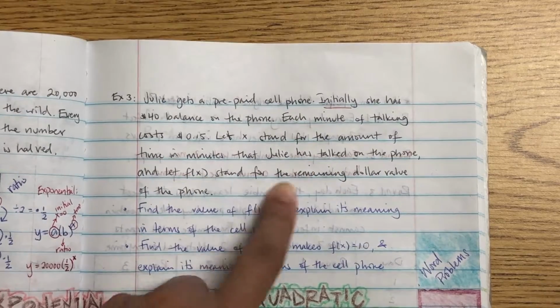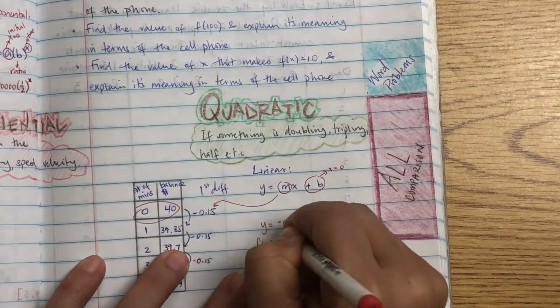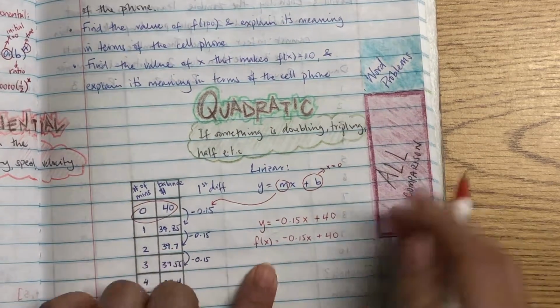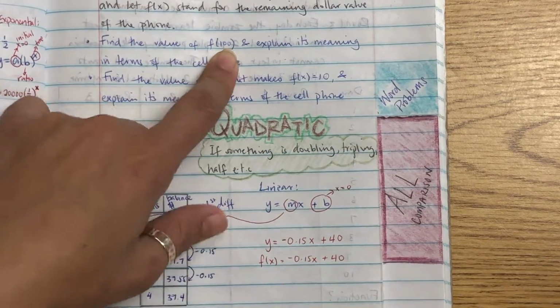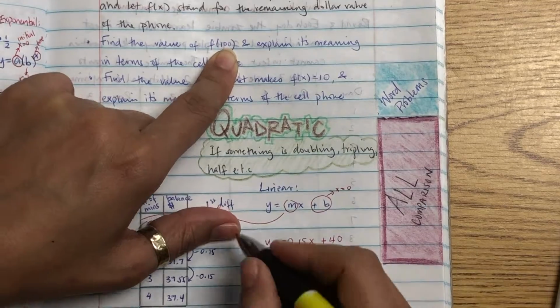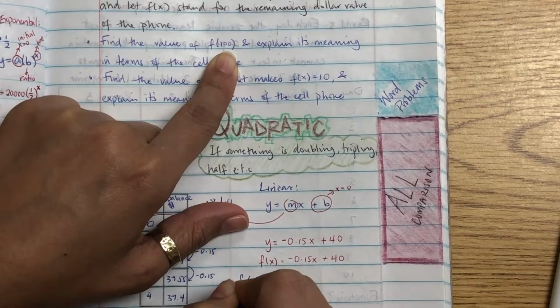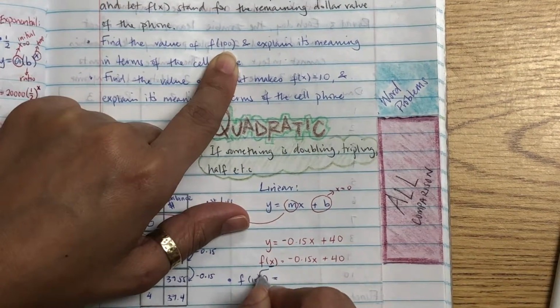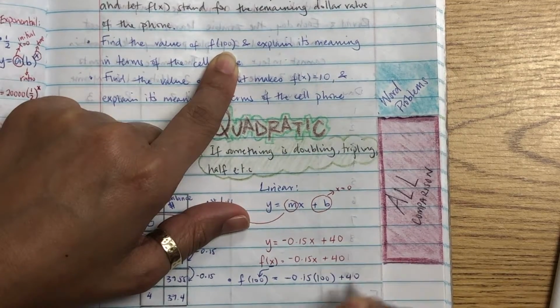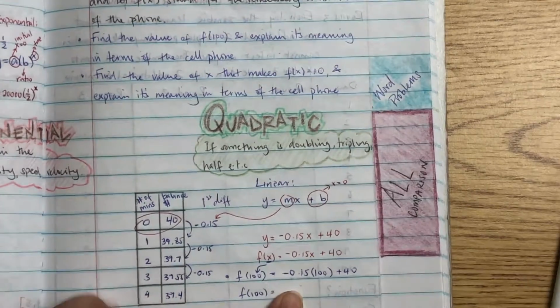Alright, so they want it in terms of f of x, and f of x is another way of saying y, so I'm just going to write it again with f of x. And then I'm going to answer the question. It says find the value of f of 100. You'll notice that 100 is where the x is. So everywhere you see x in the problem, you're going to put 100, and then stick it in the calculator.